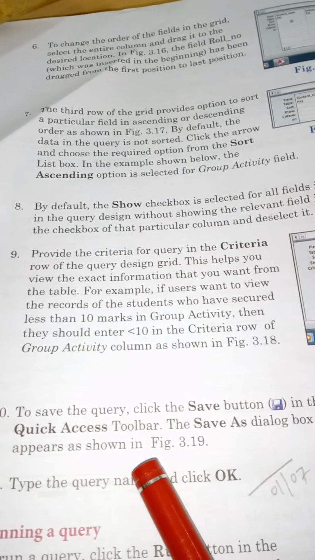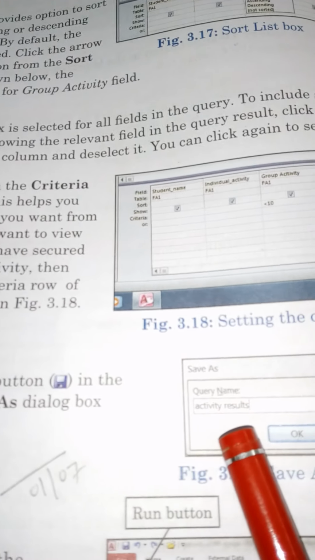To save the query, click the Save button in the Quick Access Toolbar, and in the Save As dialog box, type the query name and click OK.